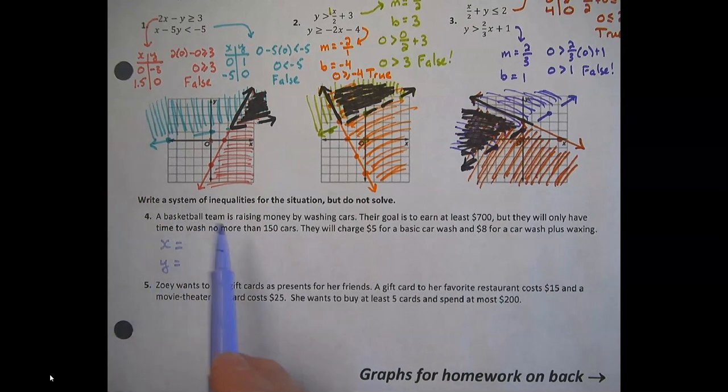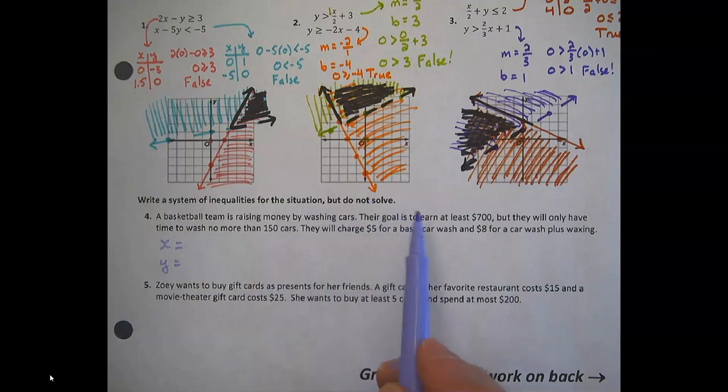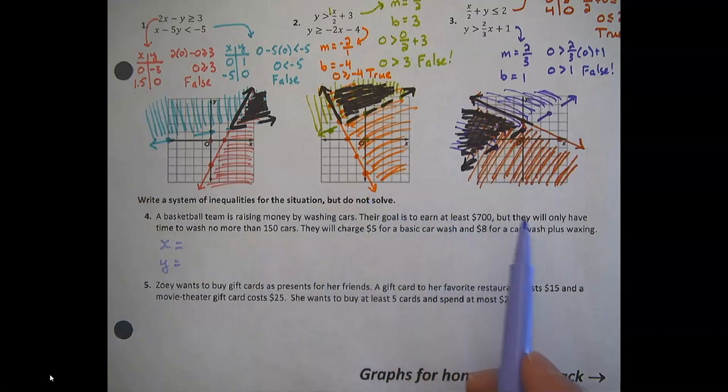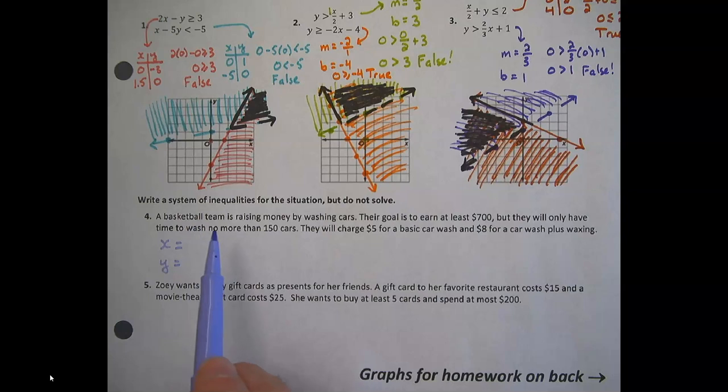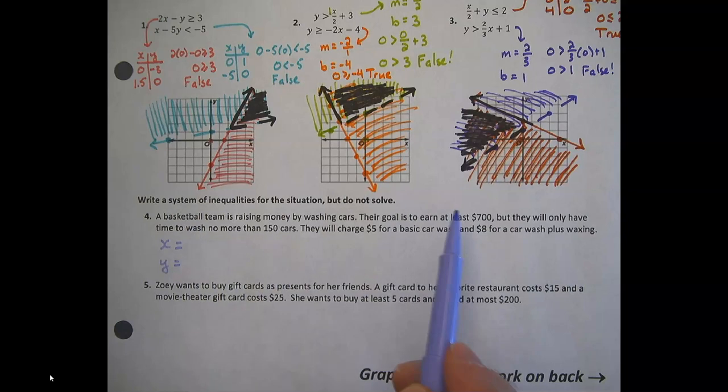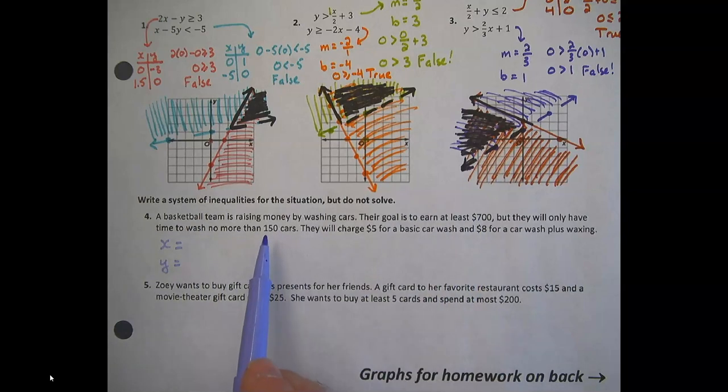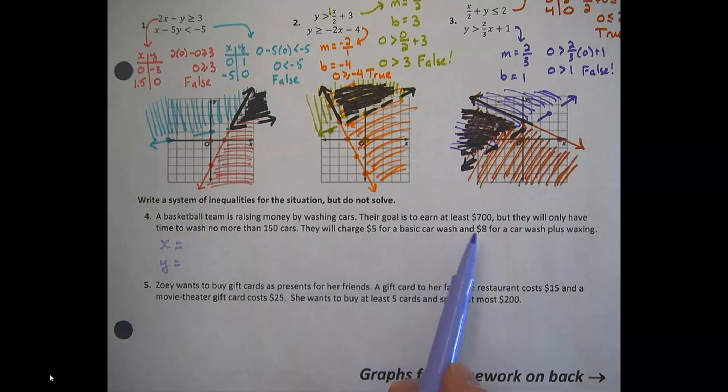Okay, so a basketball team is raising money by washing cars. Their goal is to earn at least $700. But they only have time to wash no more than 150 cars. So they want to make $700, but they can't wash more than 150 cars. They will charge $5 for a basic car wash and $8 for a car wash plus waxing.